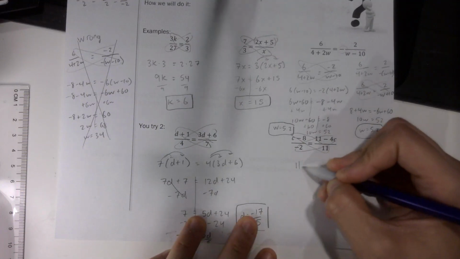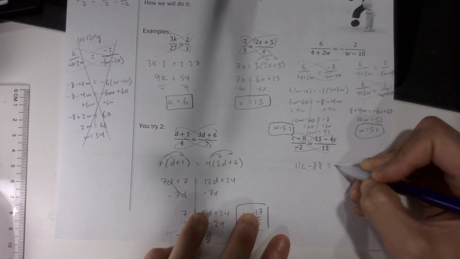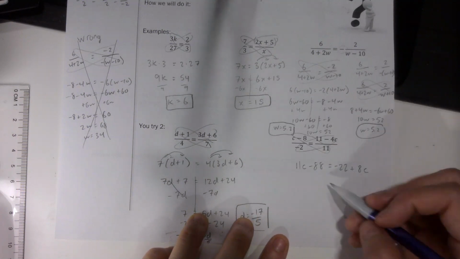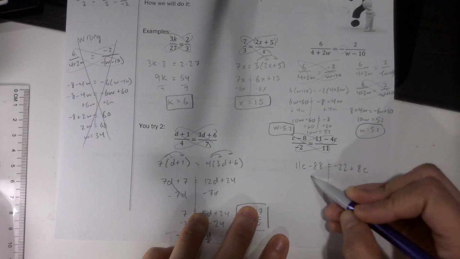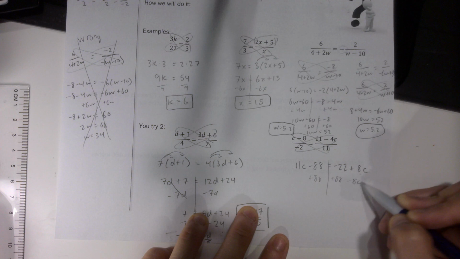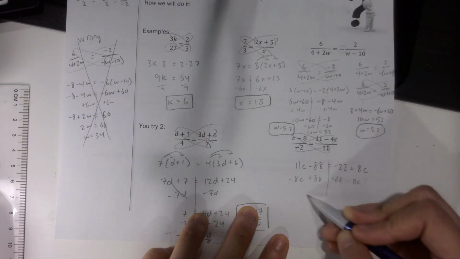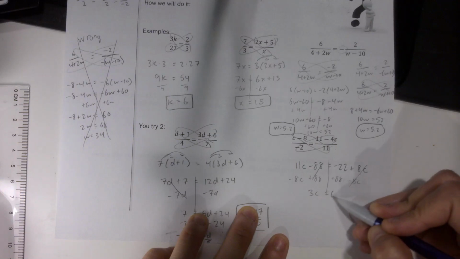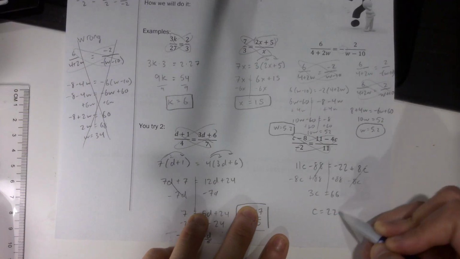Okay, so we have 11c minus 88 equals negative 22 plus 8c. Remember, you're multiplying by a negative. We're going to add 88 to both sides, and we're going to minus 8c on both sides. So this becomes 3c, that cancels. And then we're adding, so this is 66, so then we get c equals 22.